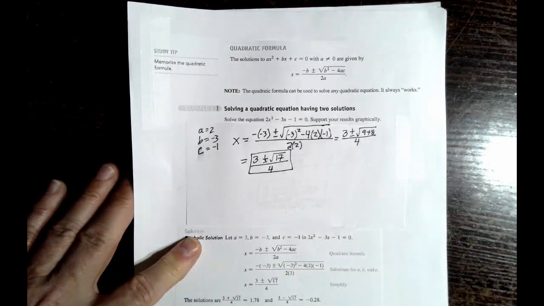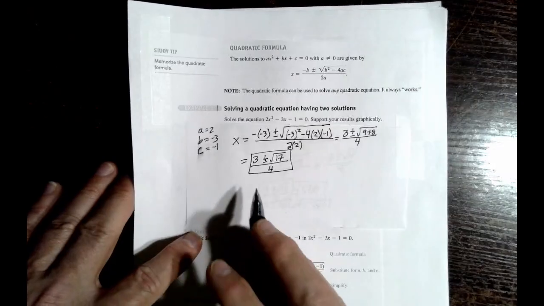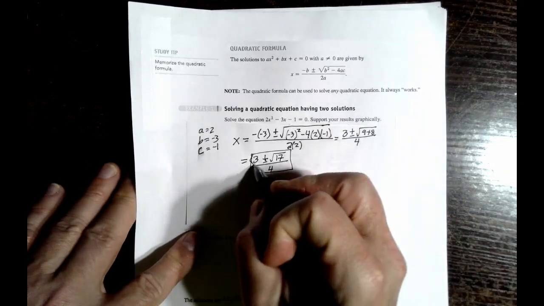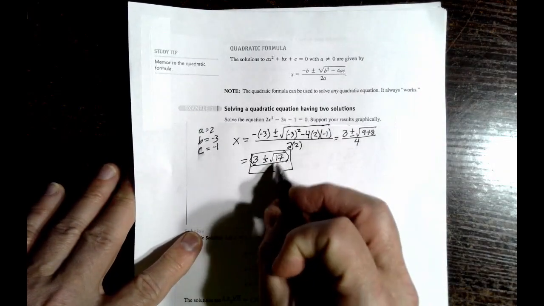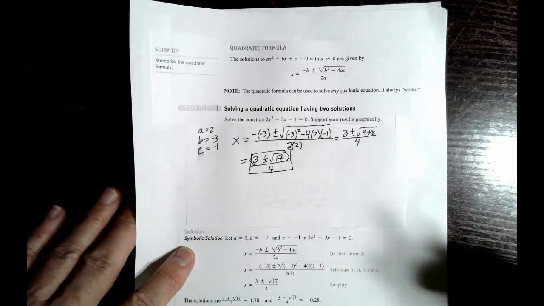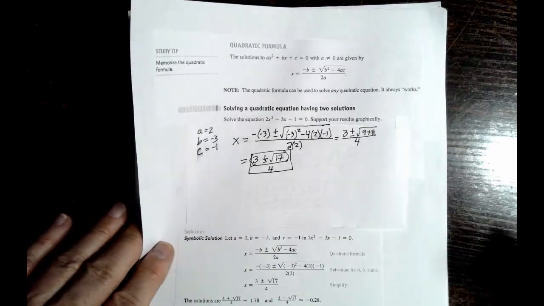Now if you're going to type this into your calculator to figure out the approximate answer, you better put it in parentheses. Otherwise you're only dividing the square root by 4 and not the 3 by the 4 as well.